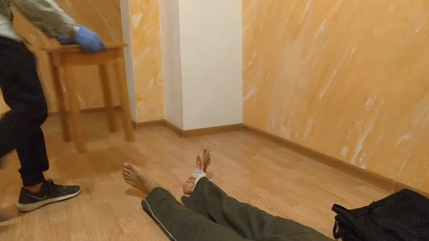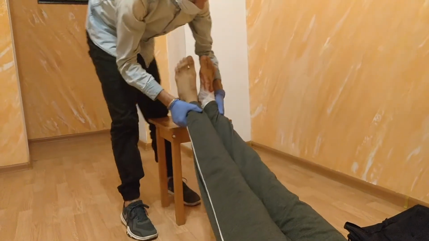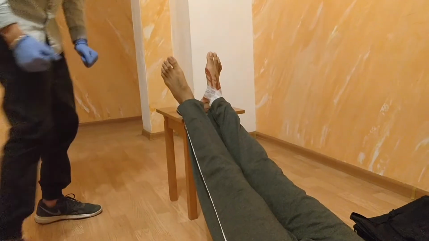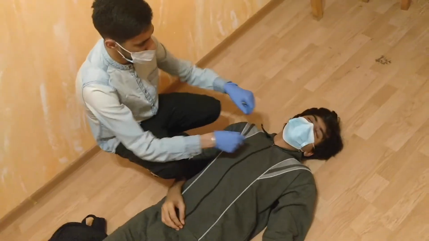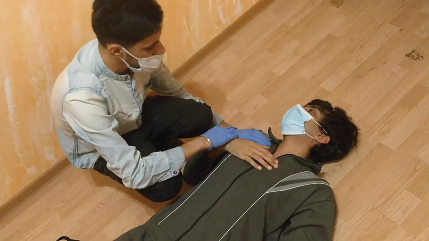To improve the blood circulation to the heart, raise the lower extremities of the victim. Loosen the tight clothing of the patient and open the window so that fresh air can come in.